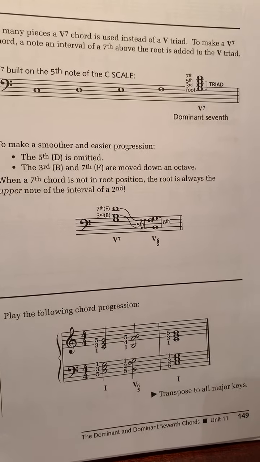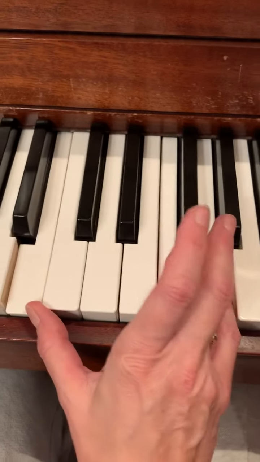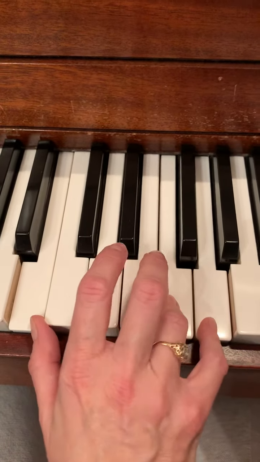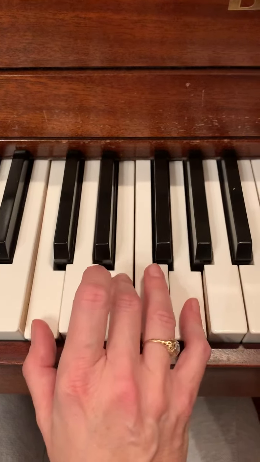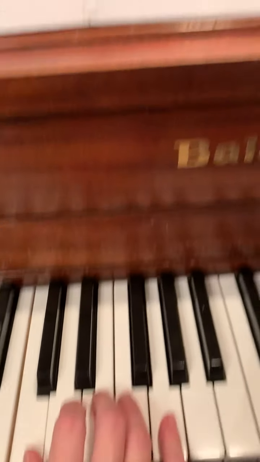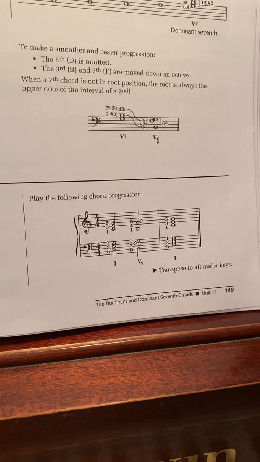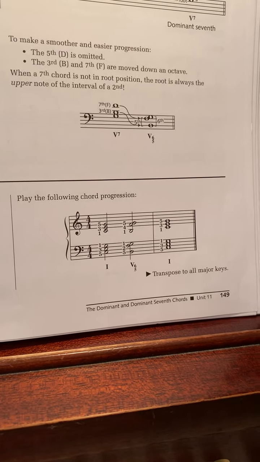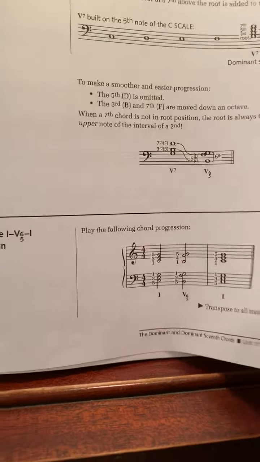But we're just going to put that in that position, and it doesn't really sound great, but that's our 1-5-7-1 progression at the bottom of 149. And that's what I would like people to do.